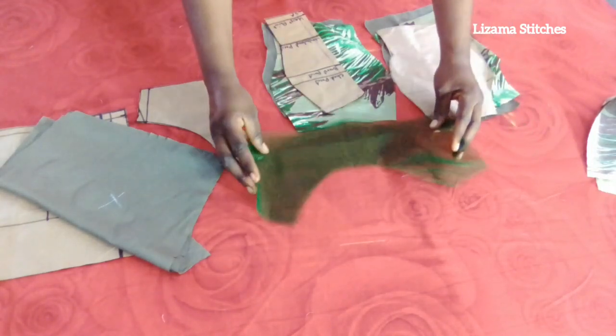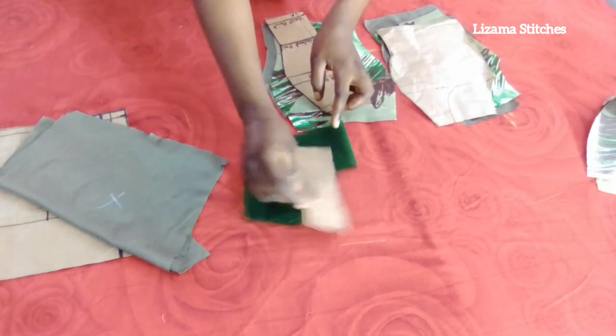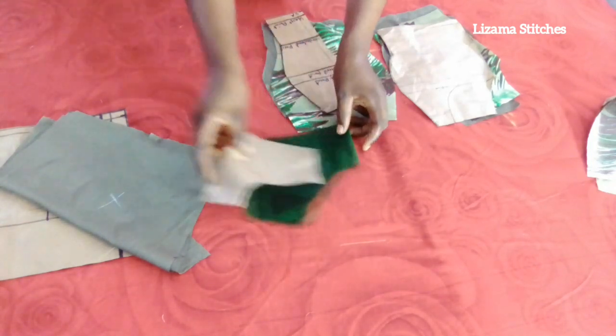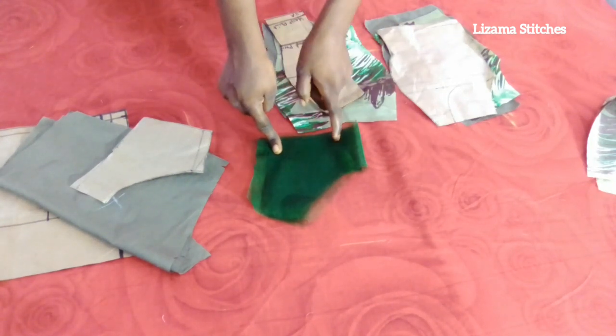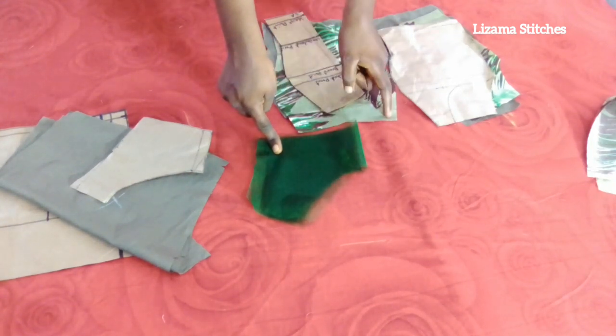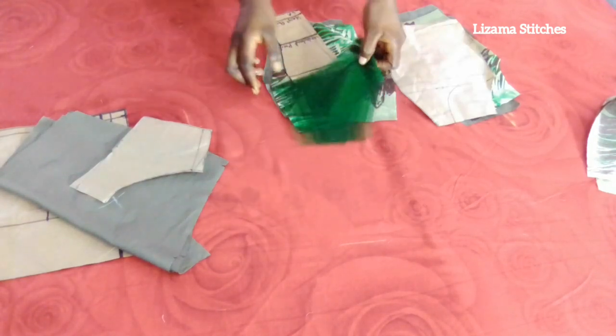So now this is the yoke. On the yoke, I have 1 inch seam allowance here, which I'm going to use to join this to this. I'll need 1/2 inch here and 1/2 inch here. That's why I left 1 inch on the net.